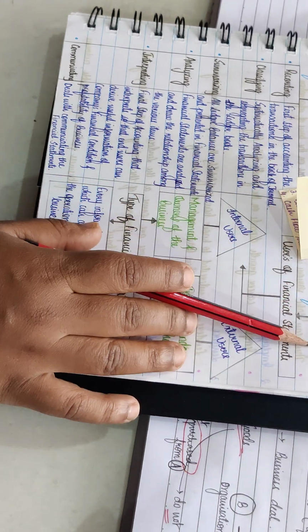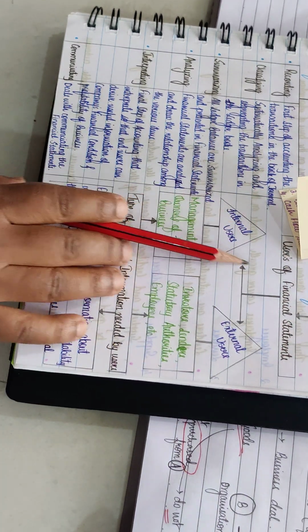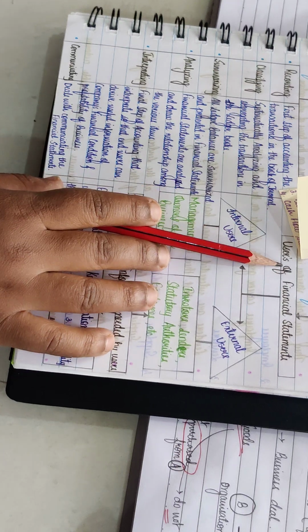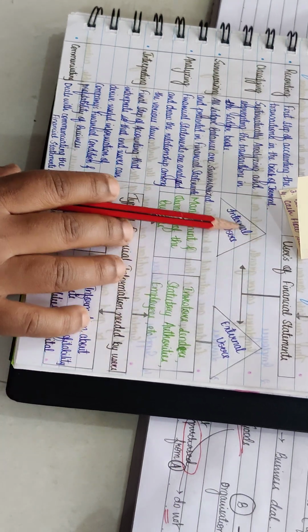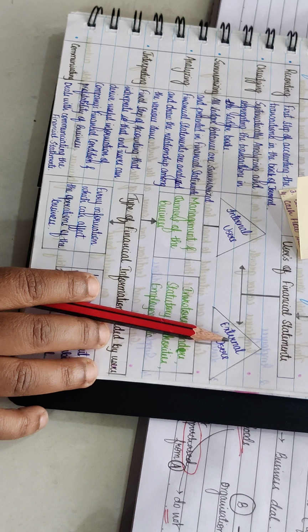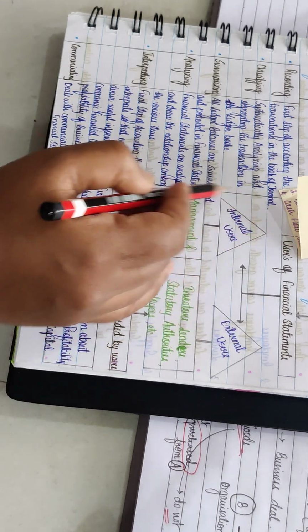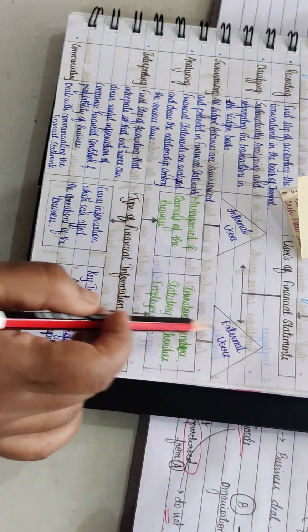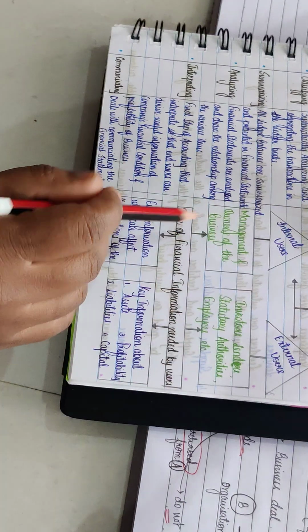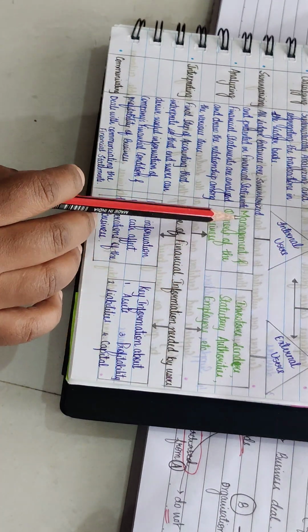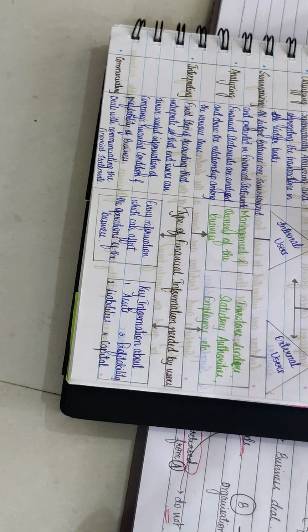Okay, so this is next one. Using the financial information, we communicate it to the users. Which are the users? Internal users are there, external users are there. Internal within the entity, external outside the entity. Internal are management and owners of the business.